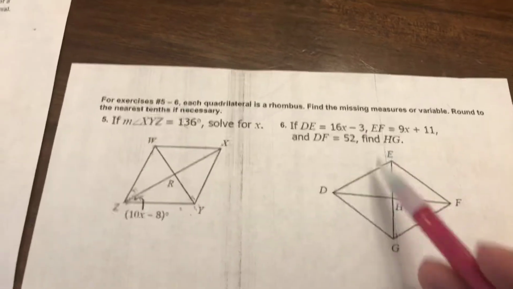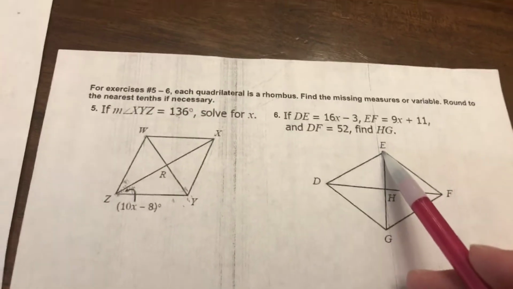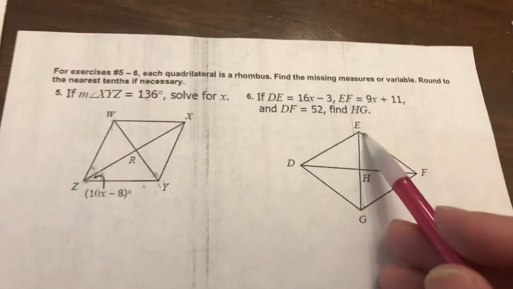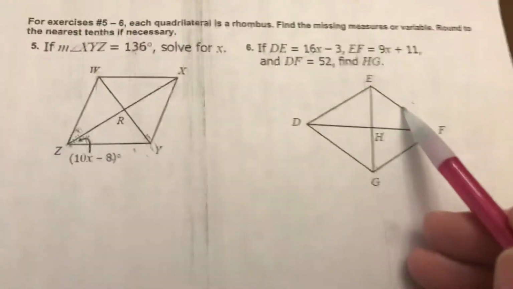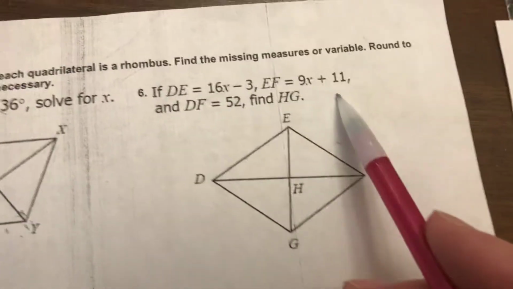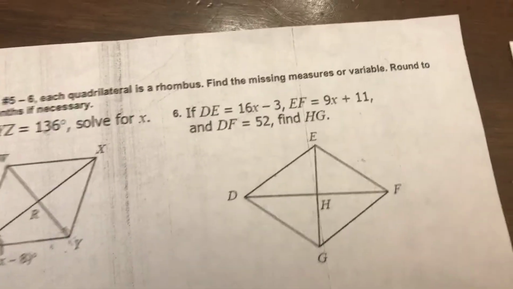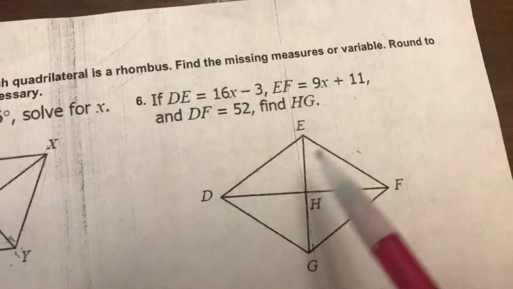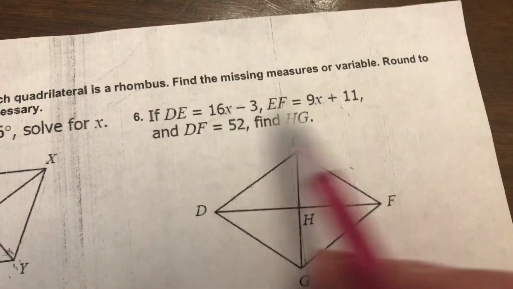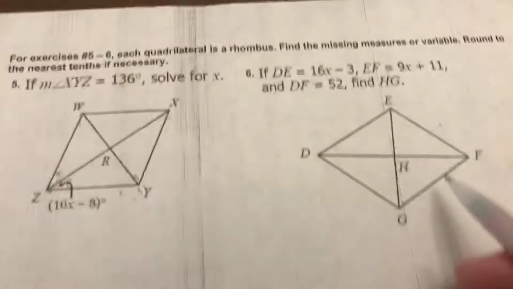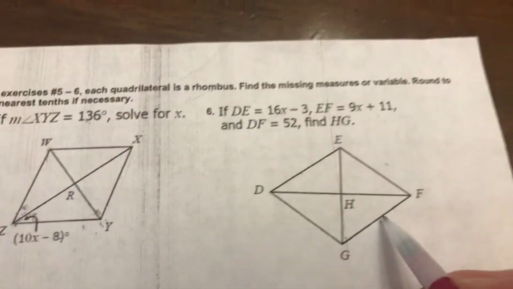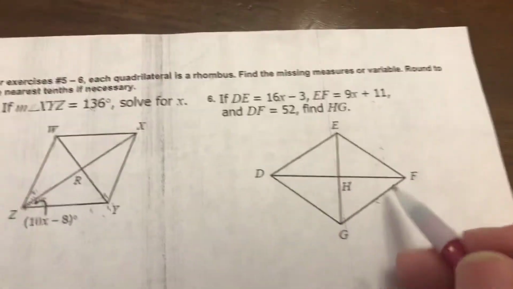So we are given DE, and we are also given EF. Right? So we know that those are congruent to each other, so what we can do is set them equal to each other to solve for x. That's going to give us x. Okay? And then we can plug x back into either one of these expressions, and that's going to give us this side right here. Okay? Because this side's going to be congruent to those sides.